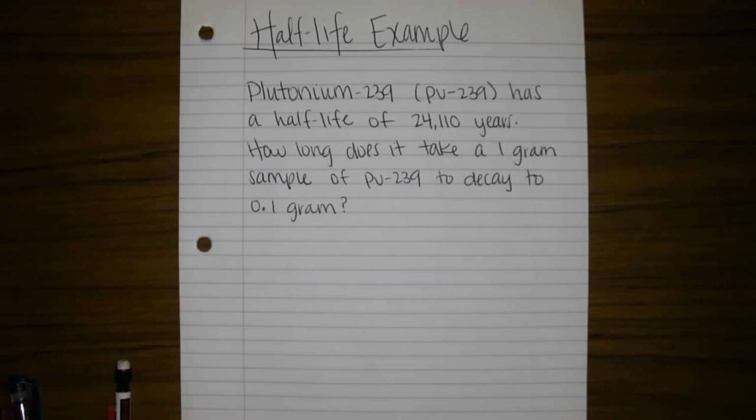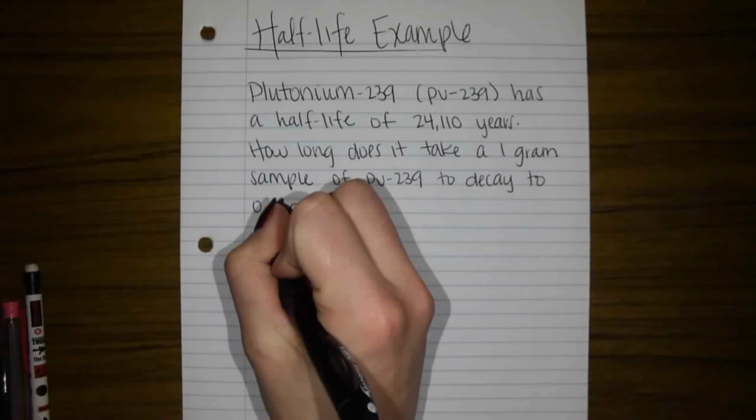Plutonium-239, Pu-239, has a half-life of 24,110 years. How long does it take a 1 gram sample of Pu-239 to decay to 0.1 grams? So, our first step is always to find that decay constant. But even before we do that, let's write down the equation that we're going to use.